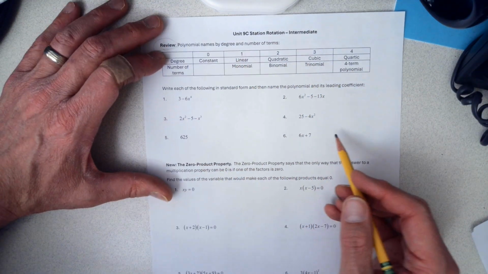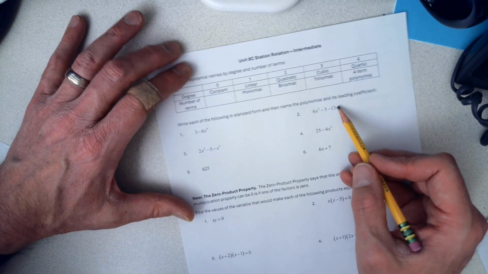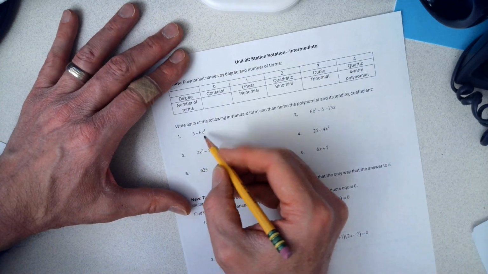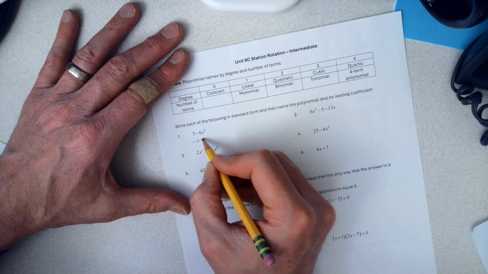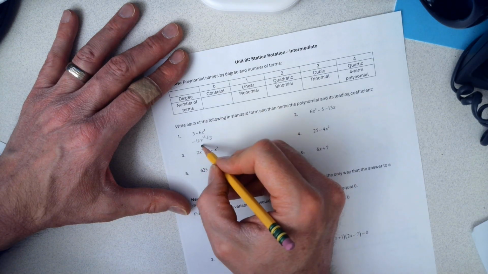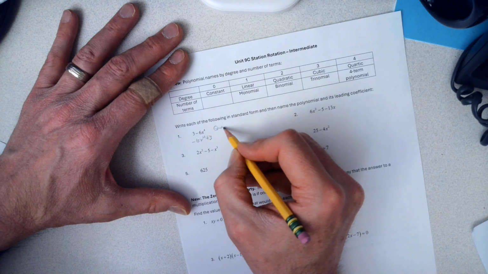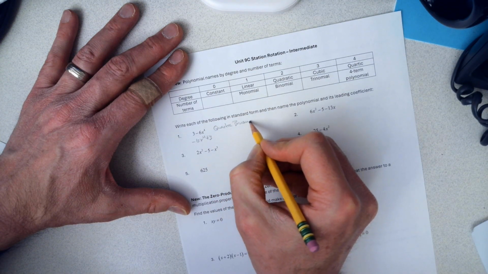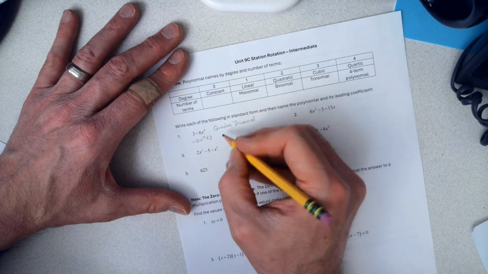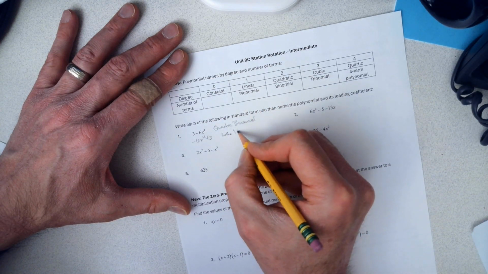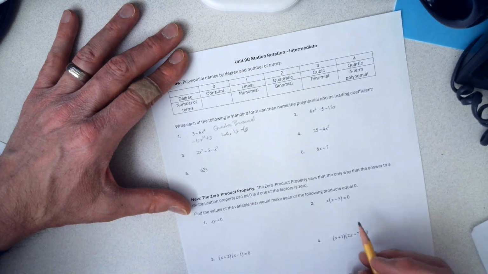So if we're writing these in standard form and then naming the polynomial and its leading coefficient, in standard form, this is going to be negative 6x to the fourth plus 3. That is a quartic binomial. And the leading coefficient, I'll abbreviate with an LC, is negative 6.